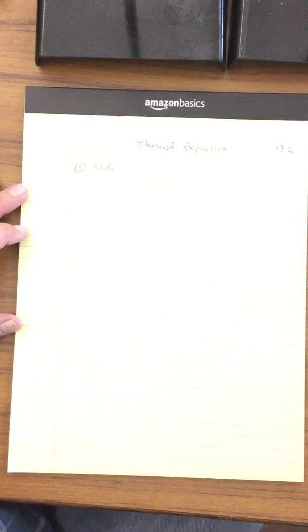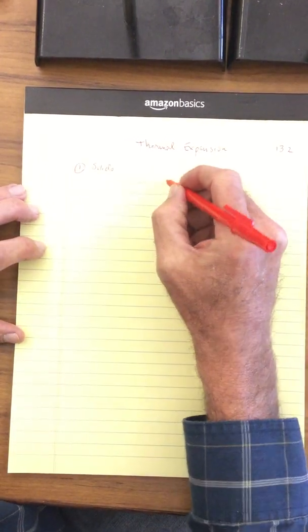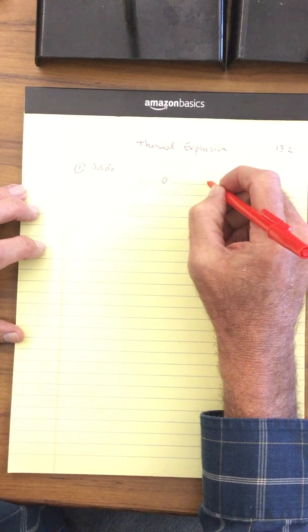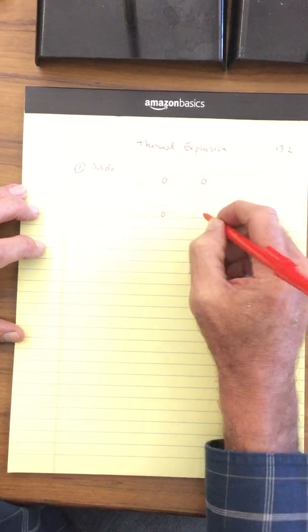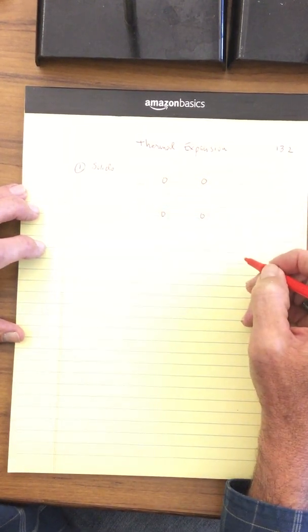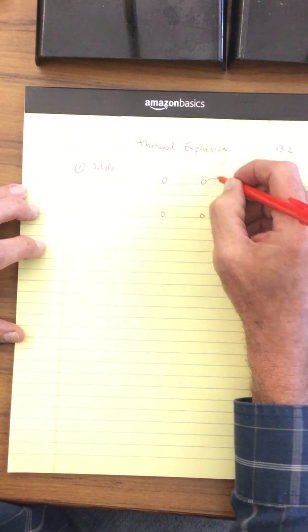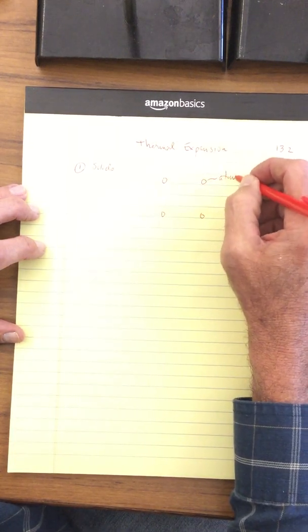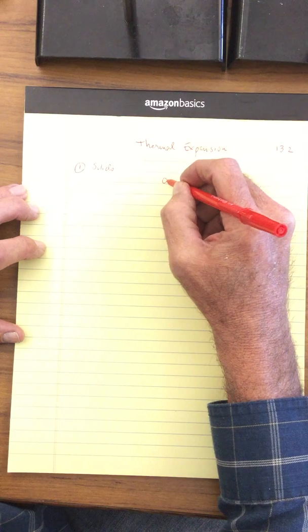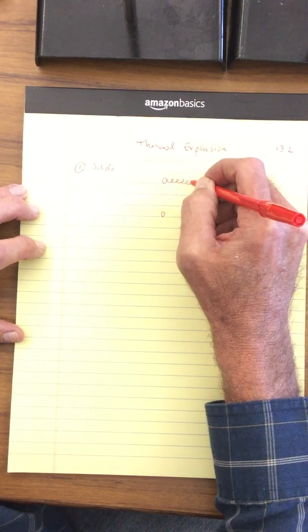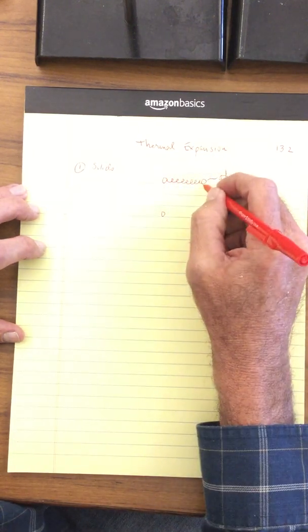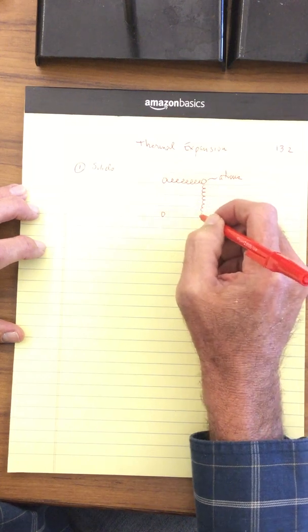So what I'd like you to imagine is instead of solids being packed together, which relatively they are, we're going to be adding something in between them. So imagine you have these four solid particles. And let's say these are the atoms, and they're connected with these miniature springs.